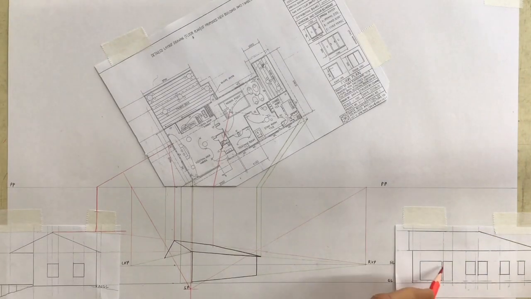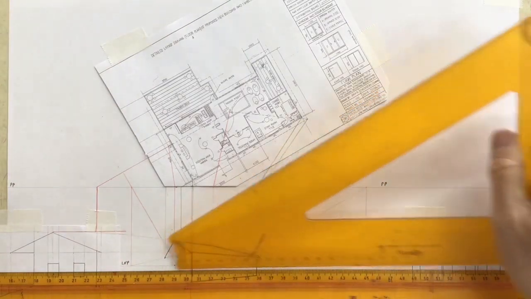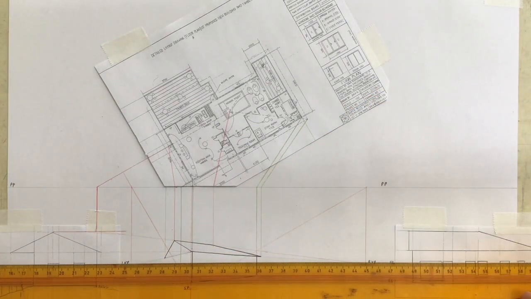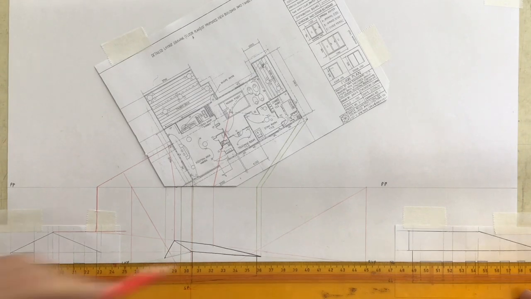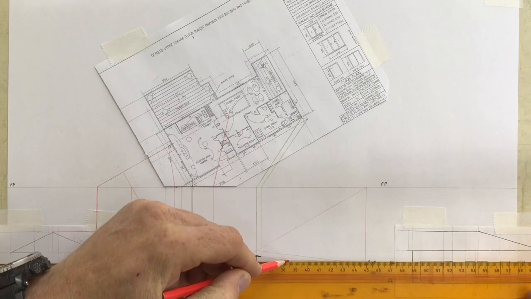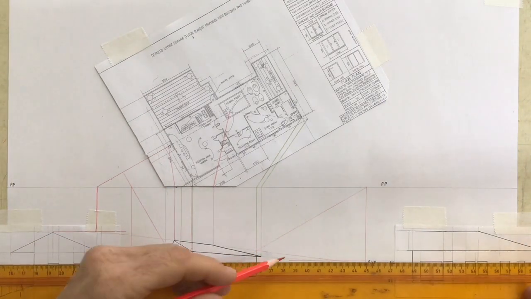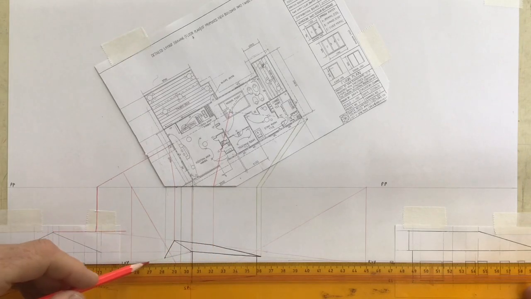You can see that I've got a window over there, and a door, and a whole bunch of windows. You'll see that they're all at the same height, luckily for us. And I can then take this information across over here. There is the height of the windows, all right? Let's just take that all the way across. There's the height of the windows.